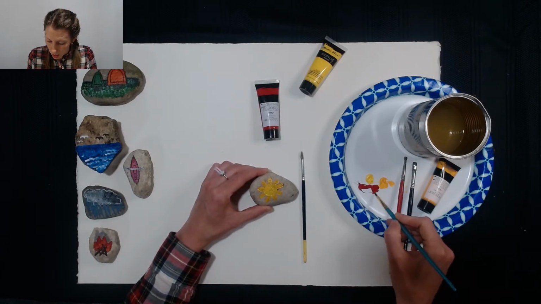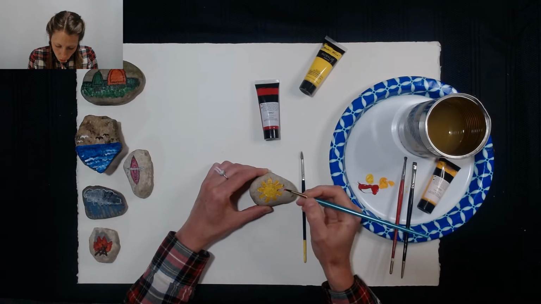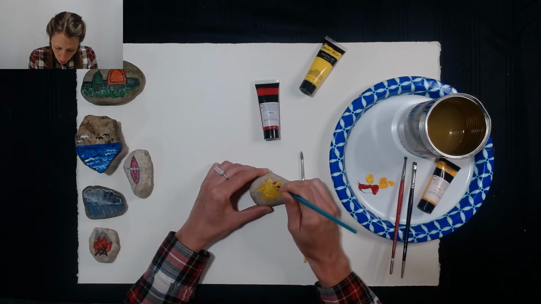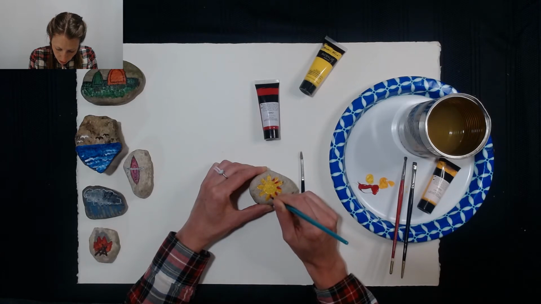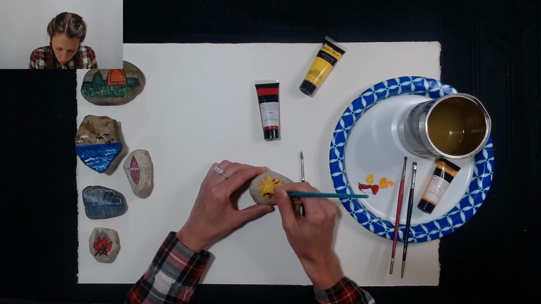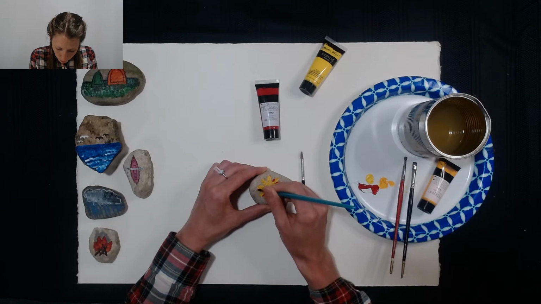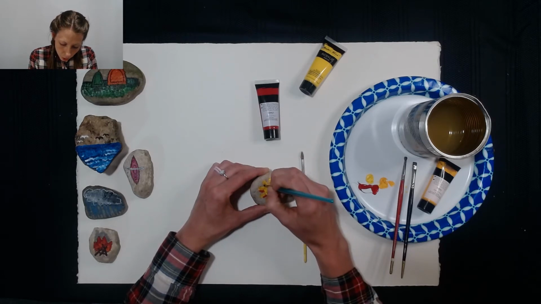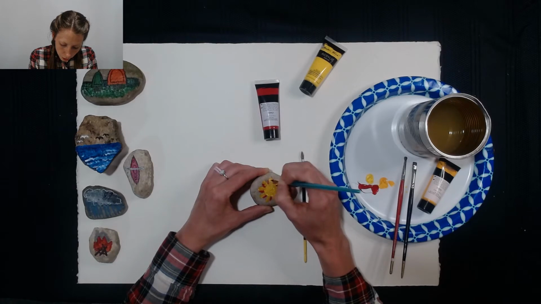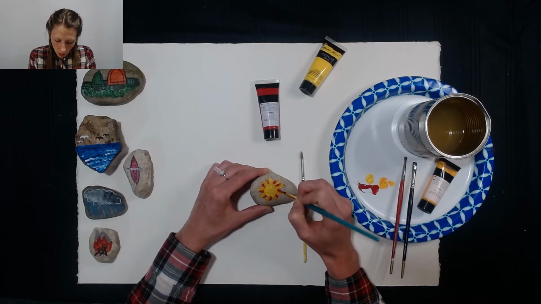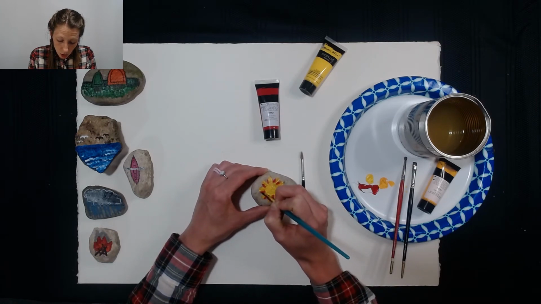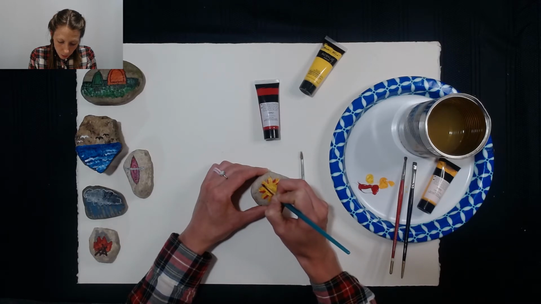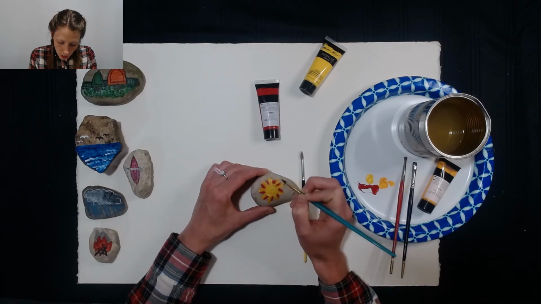Okay, now I'm going to start adding a little bit of red. Just going to kind of go in like this. So you can see the acrylic paint sits on the rock pretty good. Tempera can be a little bit more difficult. Watercolor is pretty understandable why you wouldn't want to use that. But with tempera, the colors are not as vibrant. Yes, you can use them totally fine, they're just not going to last as long.